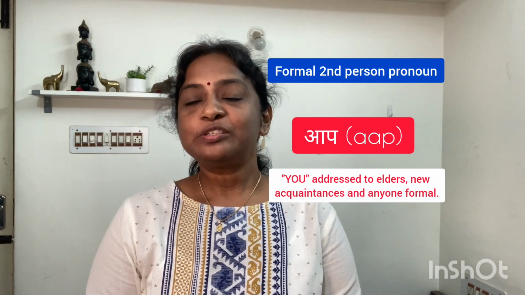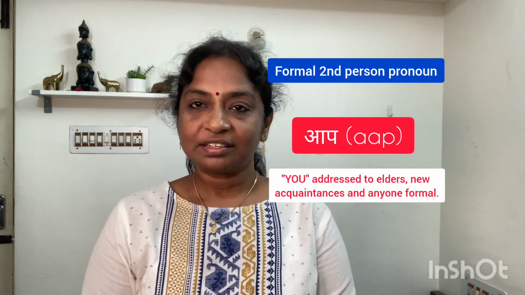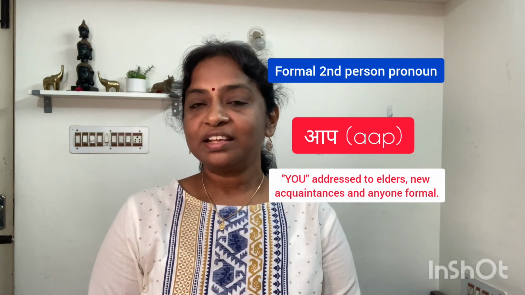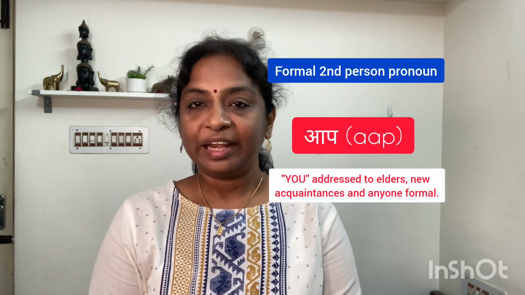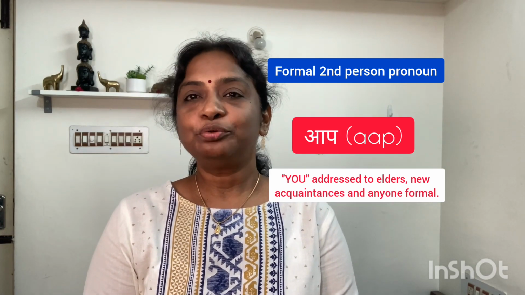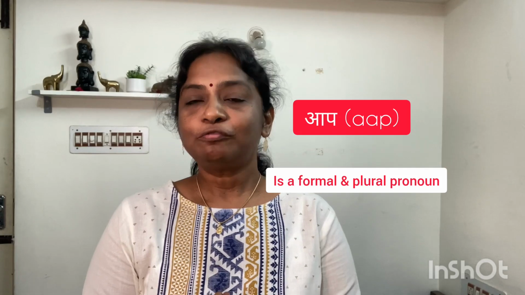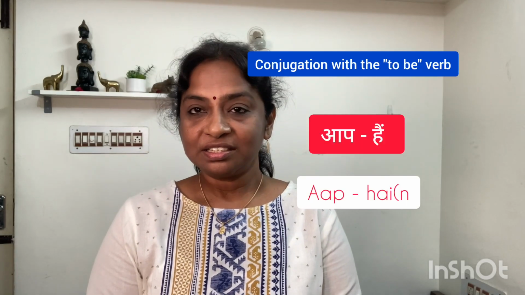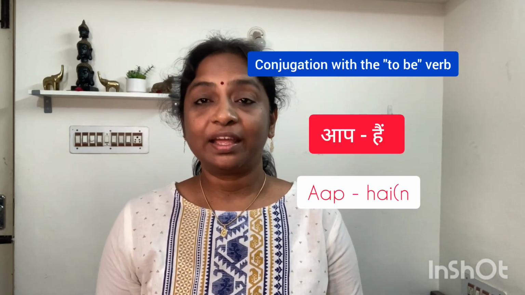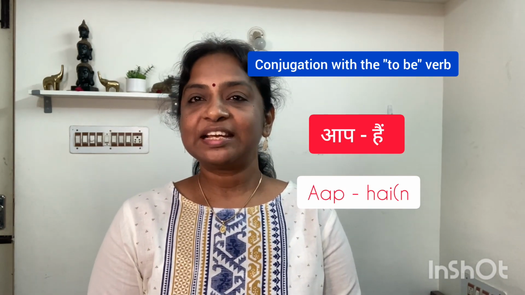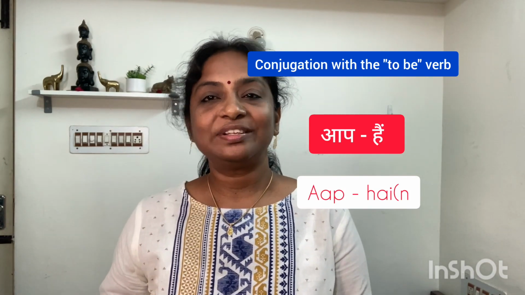This aap pronoun is particularly used with elders and with new acquaintances. But if the speaker wants to be formal to any person, he or she can use aap with them. Aap is considered a plural and a formal pronoun. Hence, the conjugation for aap is hain, nasal. So when we begin a sentence with aap, we end the sentence with hain.